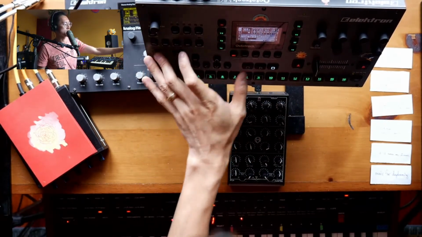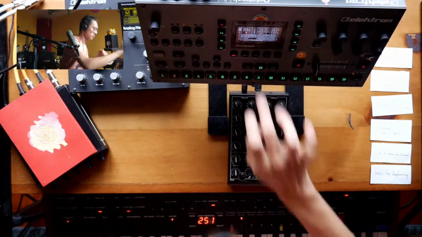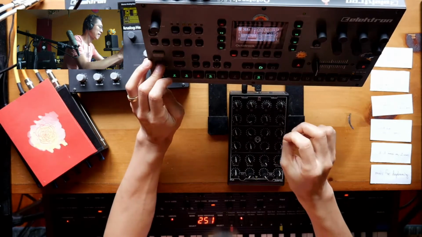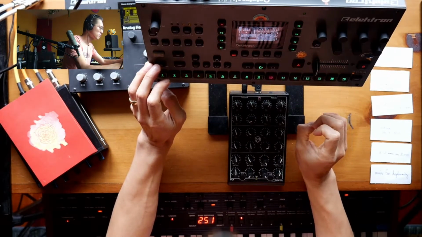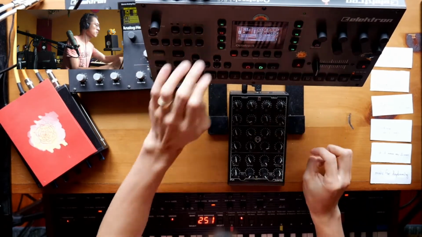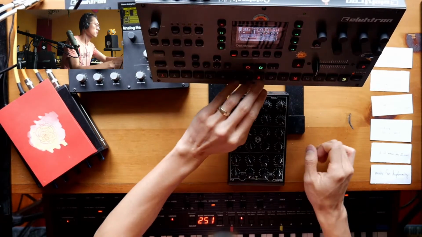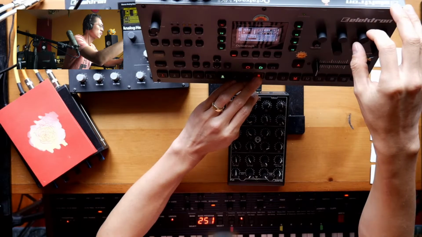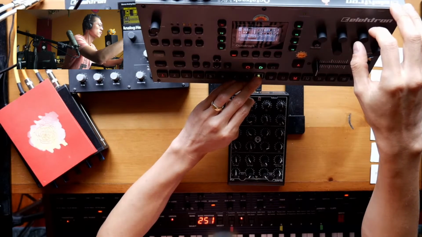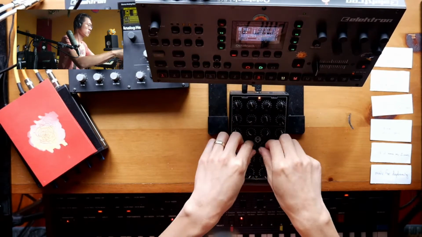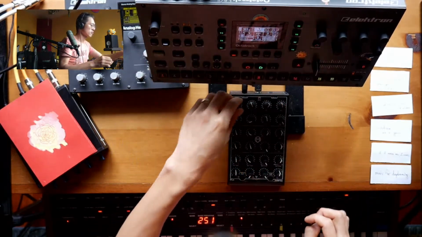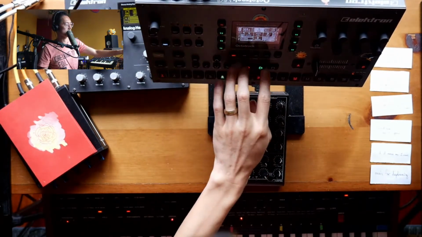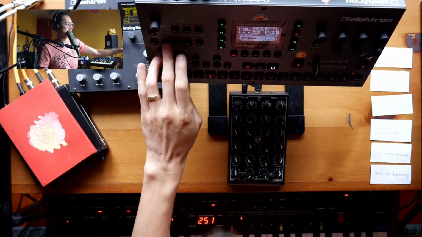Yeah, so that can move. Let's move that. I feel like we could maybe even... Is it too crazy to venture into four on the floor territory? Let's try it.